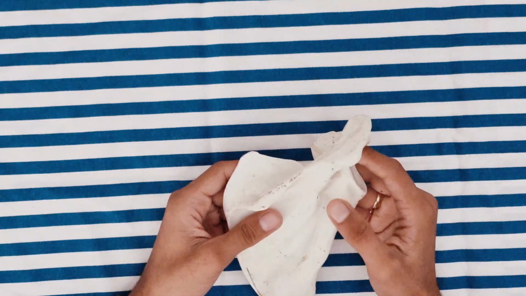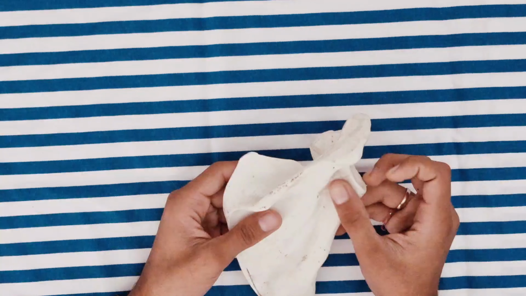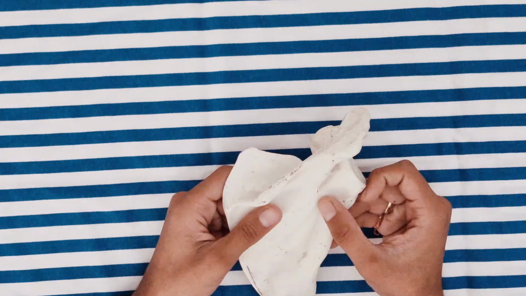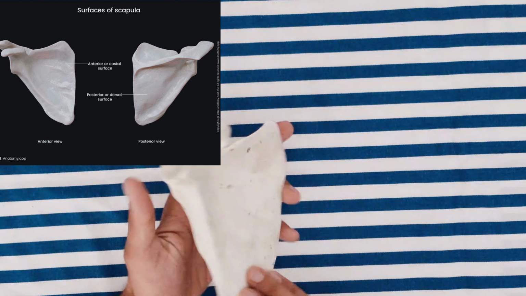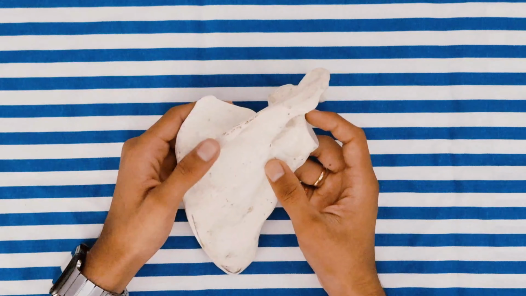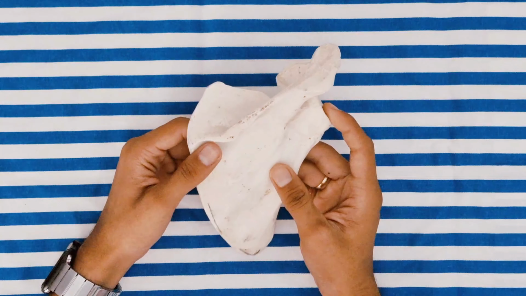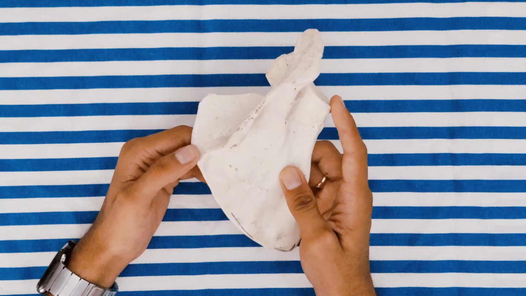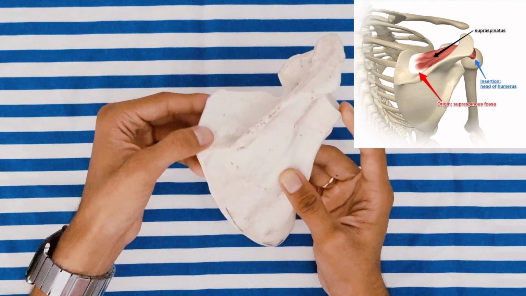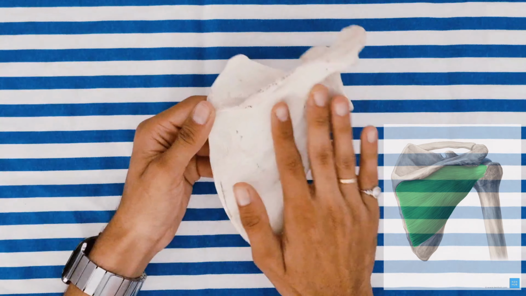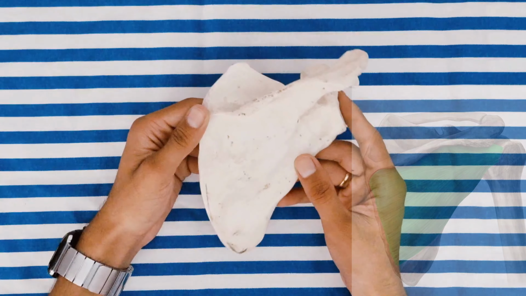First, the body. The body has two surfaces, three borders and three angles. The costal surface and the dorsal surface. This is the costal surface and this is the dorsal surface. On the dorsal side, we can see five muscle attachments. First one, the supraspinatus fossa. Here the supraspinatus muscle is attached, and the infraspinatus muscle is attached over here.